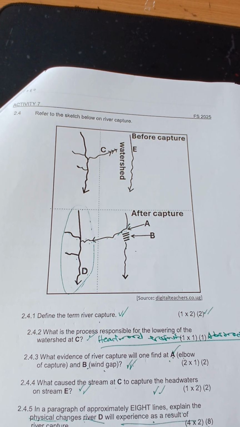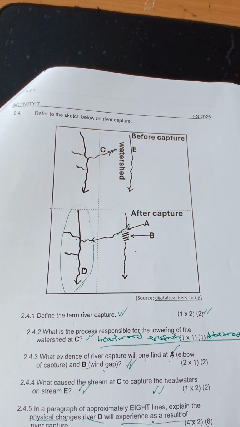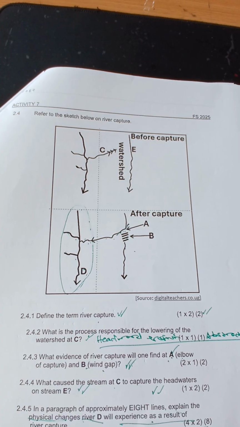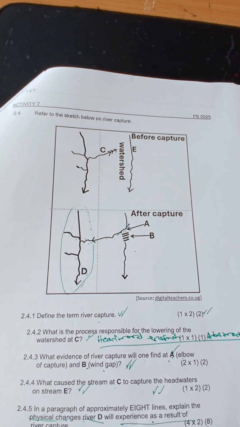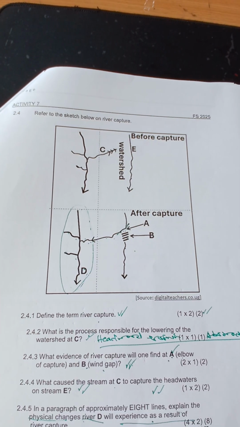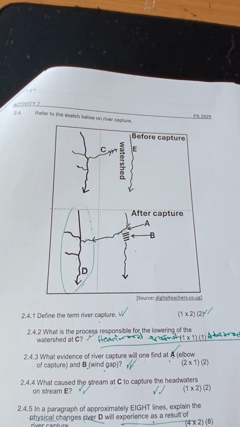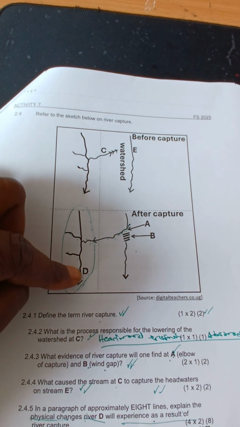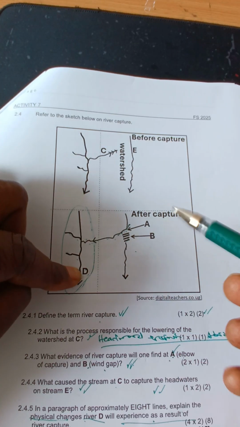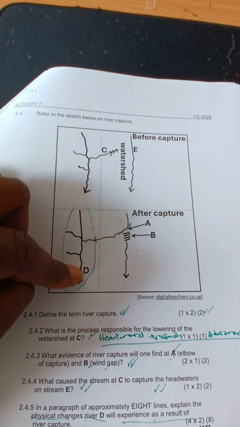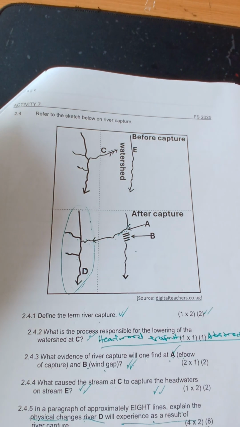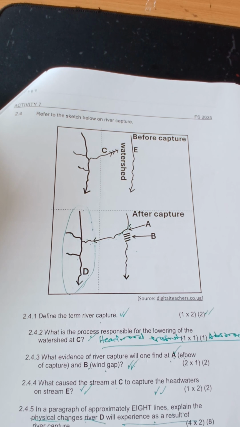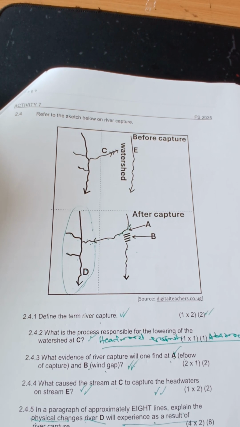The volume of water increases in the stream, which means downward erosion increases. As the volume of water increases, there is more vertical erosion. That is in D now, because we're talking about what will happen in D. The moment river D receives more water, it becomes rejuvenated. That is why it results in downward erosion.